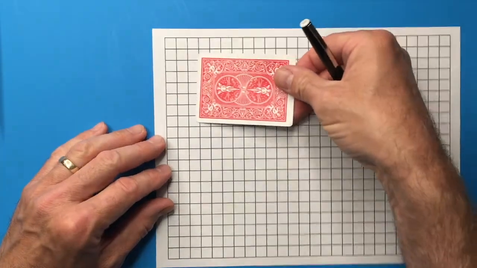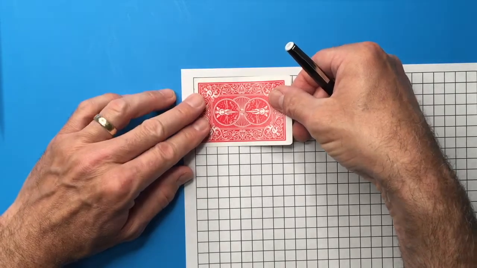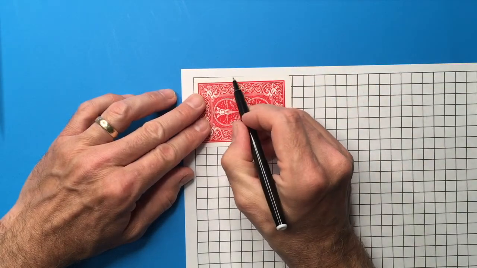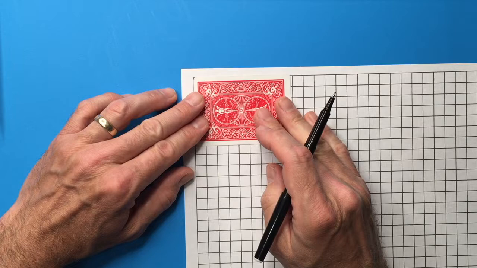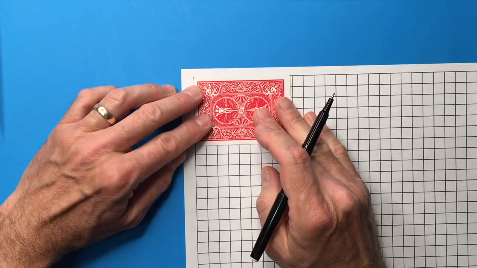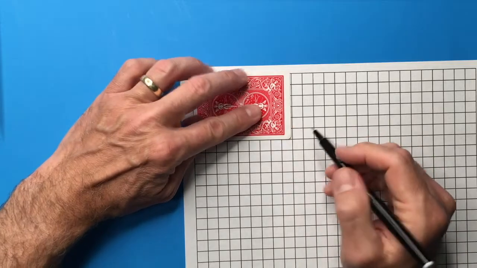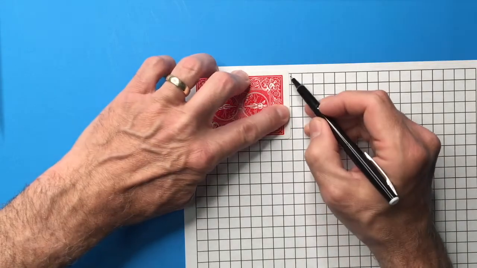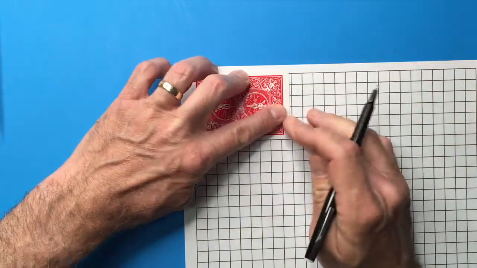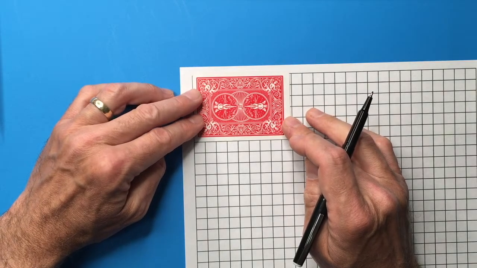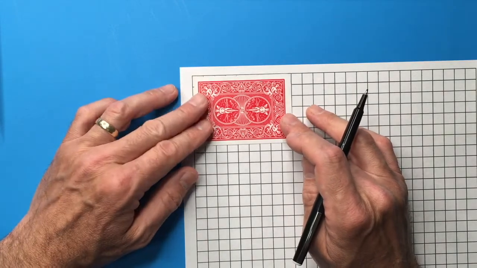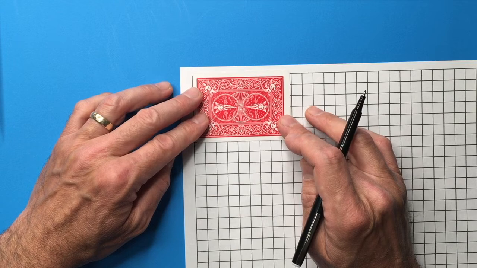So I'm going to put this right up to the corner. I'm going to line up the top edge of the card with that line, and I'm going to line up the side edge. Now, I'm going to do an approximate amount because it doesn't line up perfectly and exactly. We could find the exact area, but for the purposes of what we're doing here today, I'm just going to make it really close.